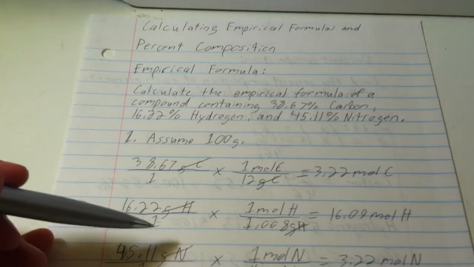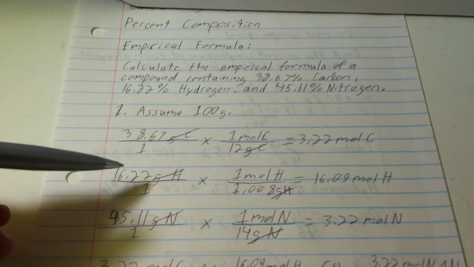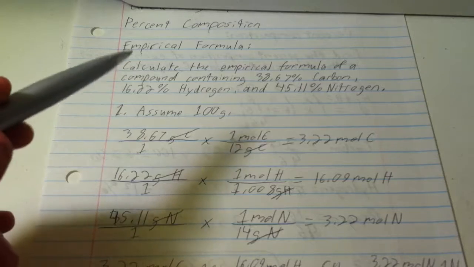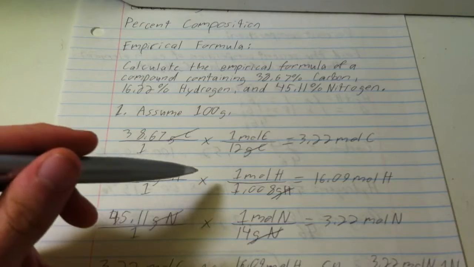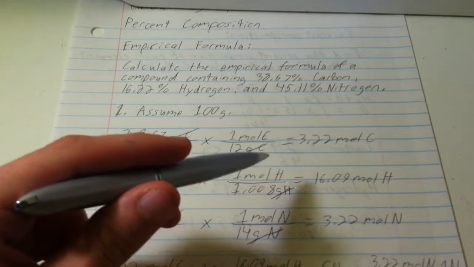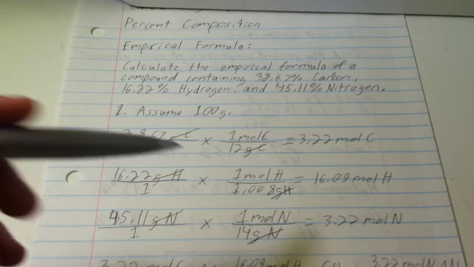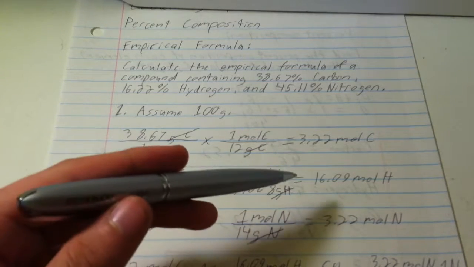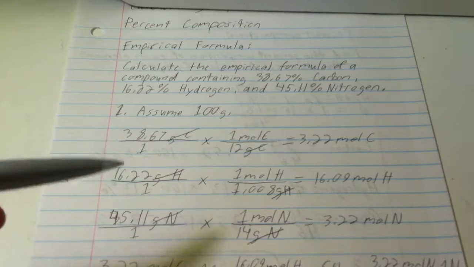And now you are going to do your moles of hydrogen. You're going to have 16.22 grams of hydrogen, which is what we get from here, and that is going to be multiplied by 1 mole of hydrogen, which is what you want, over 1.008 grams of hydrogen, which is what hydrogen weighs on the periodic table. And that's going to be equal to 16.09 moles of hydrogen.